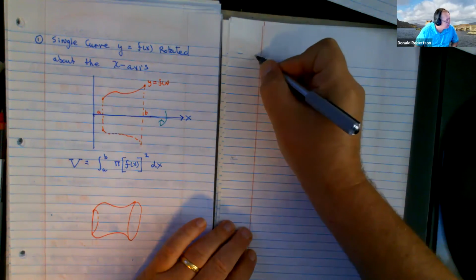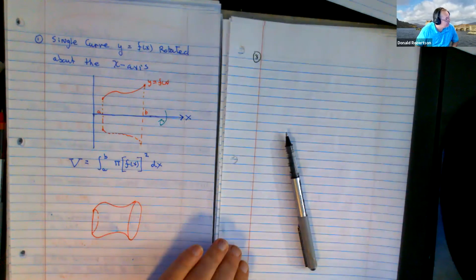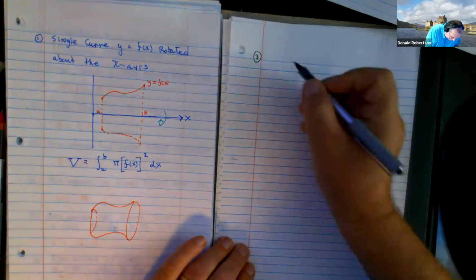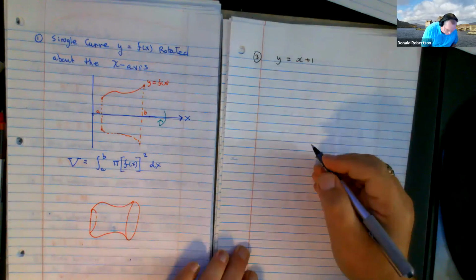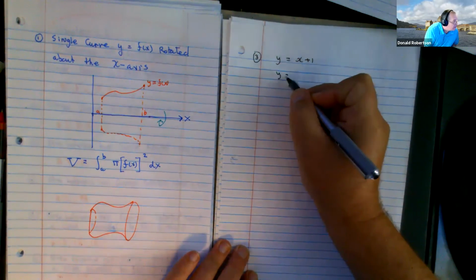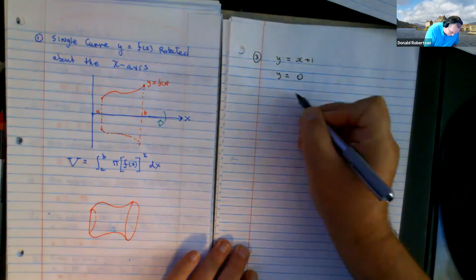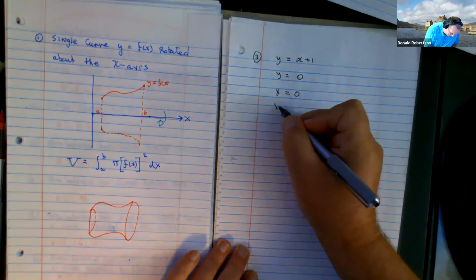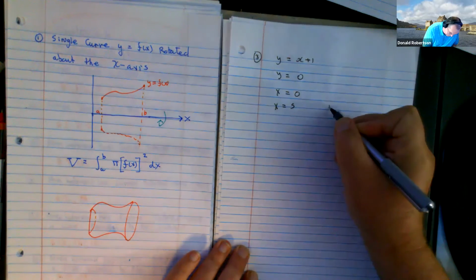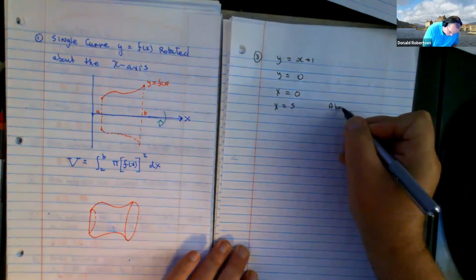Now, we go on to the next question in my list, which is question number 3, or at least one like it. Let's see what they do this time. It's a straight line, in my case, y equals x plus 1. It's y equals 0. It's x equals 0. And it's x equals 5. And it's about the x-axis.